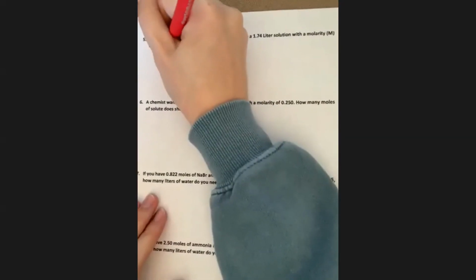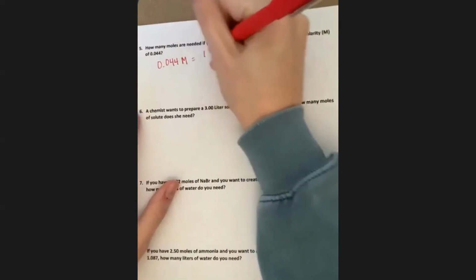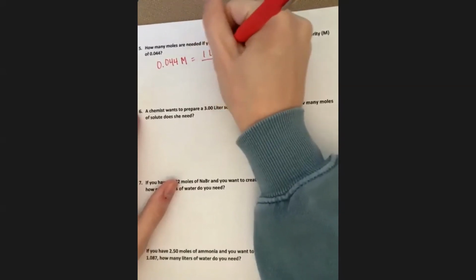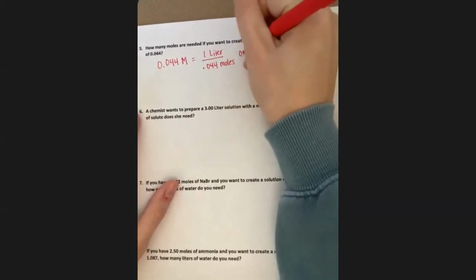So I'm going to start by writing my 2 fractions. So the molarity in this case is 0.044 capital M. What that means is for every 1 liter, I want there to be 0.044 moles. Or another way to write that is I want there to be 0.044 moles for every 1 liter. Those 2 fractions are the exact same information, okay?